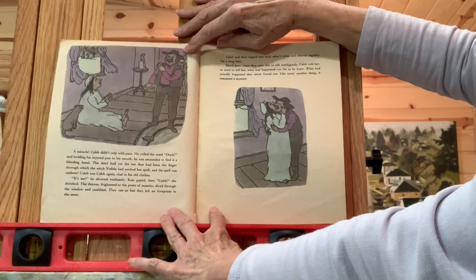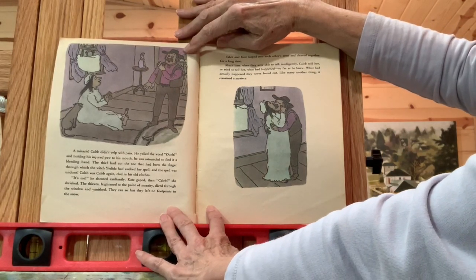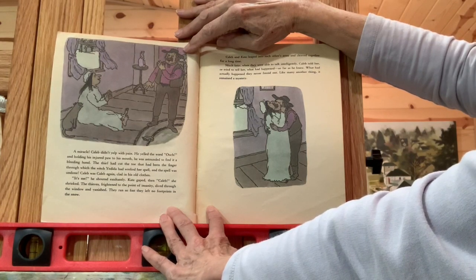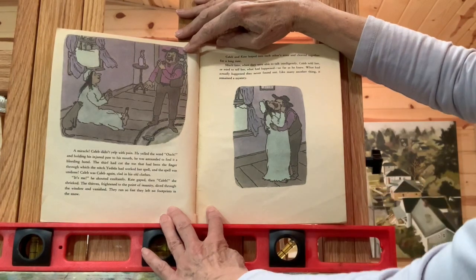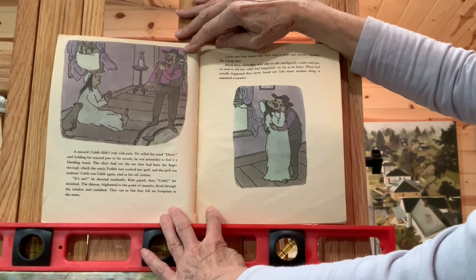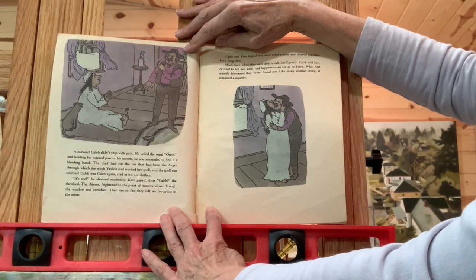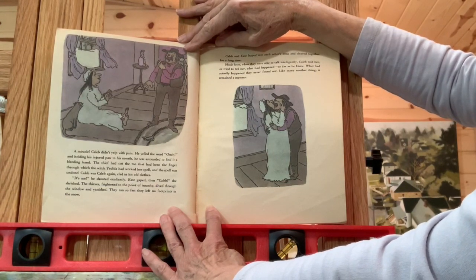A miracle. Caleb didn't yelp with pain. He yelled the word ouch, and holding his injured paw to his mouth, he was astonished to find it was a bleeding hand. The thief had cut the toe that had been the finger through which the witch Yaida had worked her magic spell, and the spell was broken. Caleb was Caleb again, still clad in his old clothes.